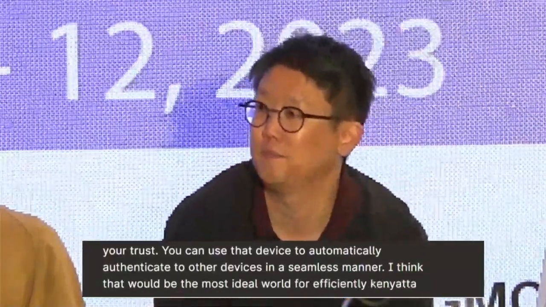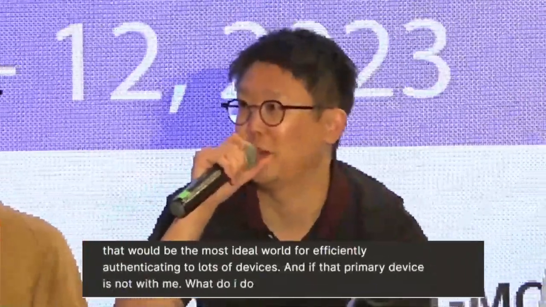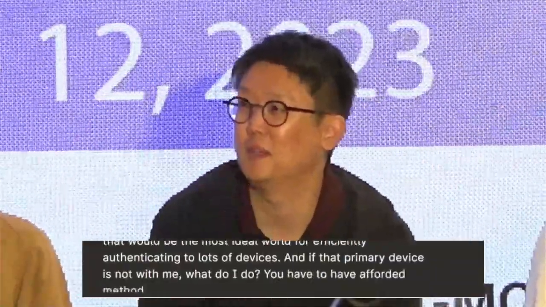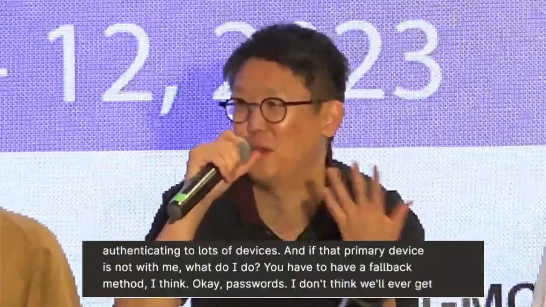And if that primary device is not with me, what do I do? You have to have a fallback method, I think. Passwords. I don't think we'll ever get away with passwords. Yeah, you have to have a fallback method at some point.